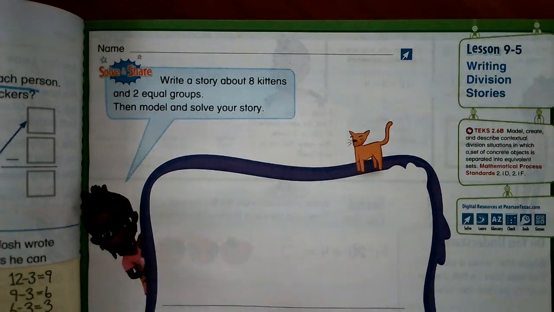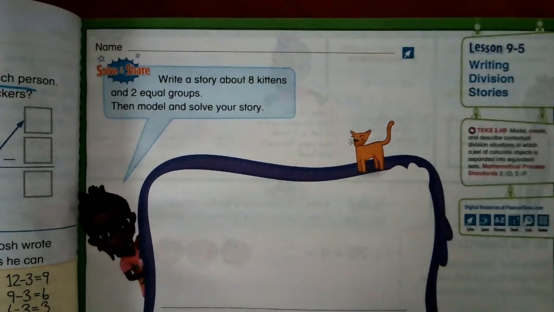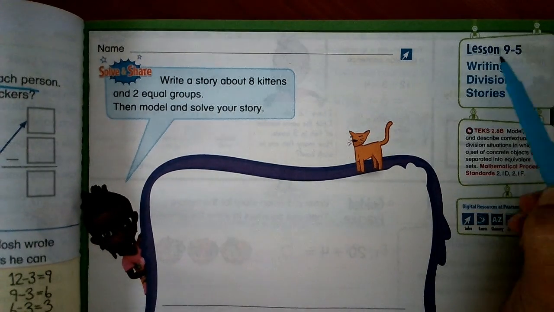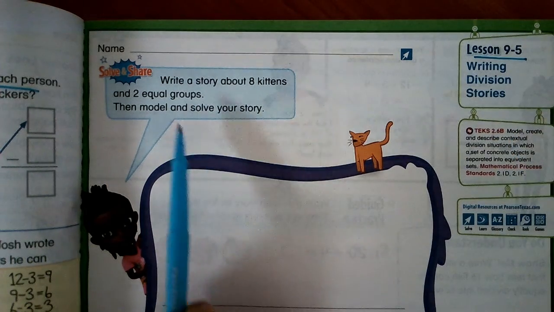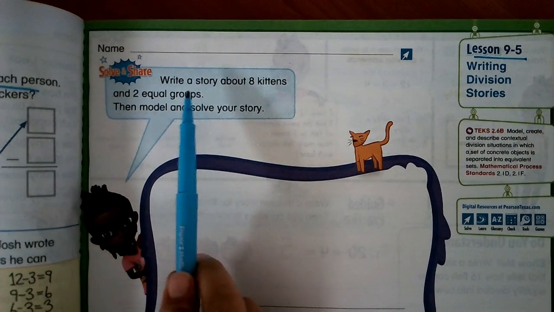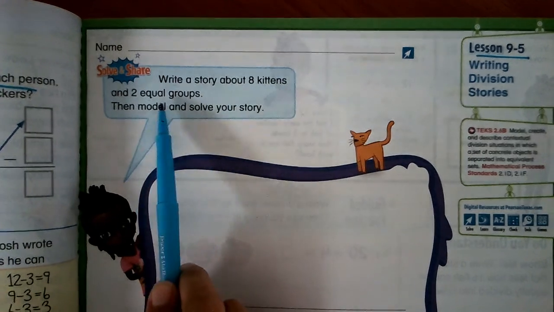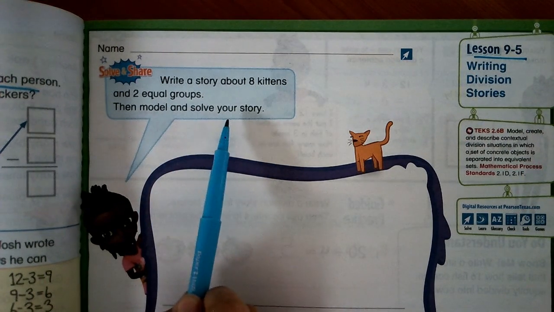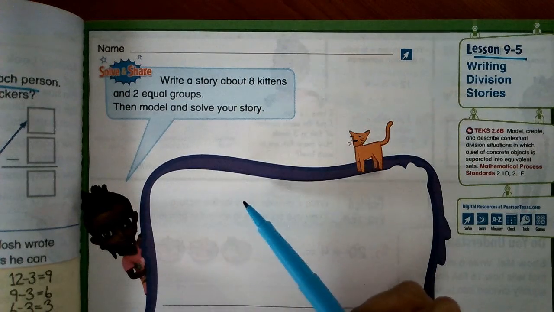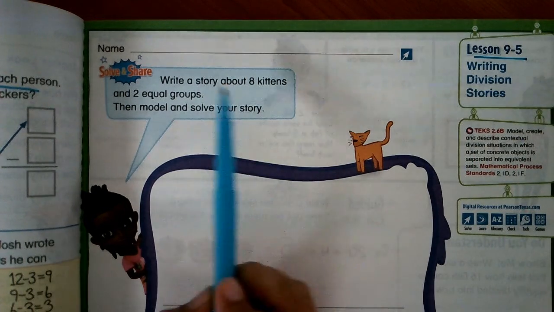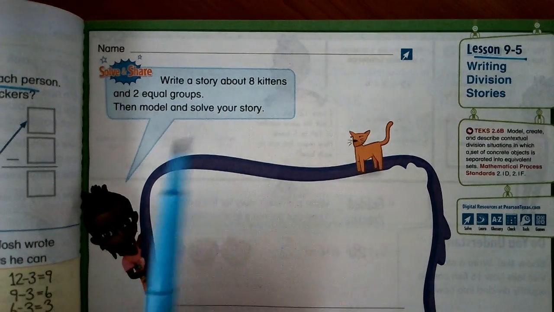Today we're going to be talking about writing division story problems. You're going to be working on topic 9.5, and we have an example here. It says write a story about 8 kittens in 2 equal groups. Then model and solve your story. So you need to think of a story problem that we can write using this information.